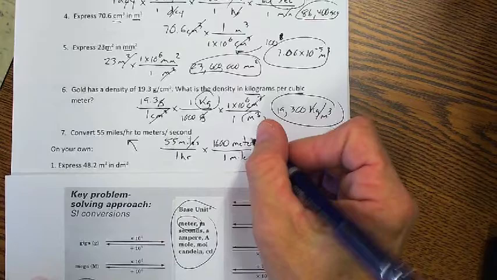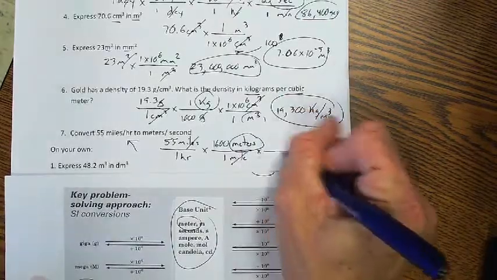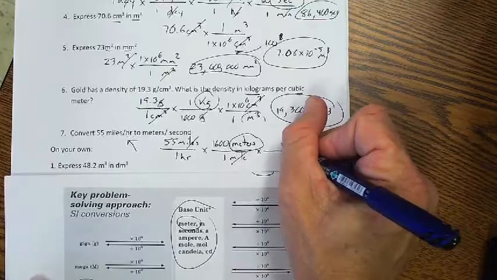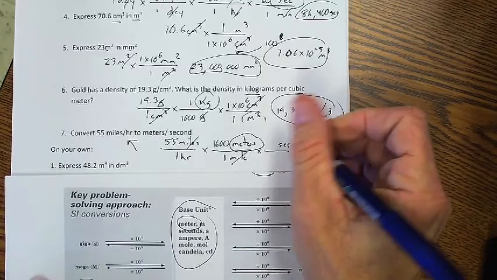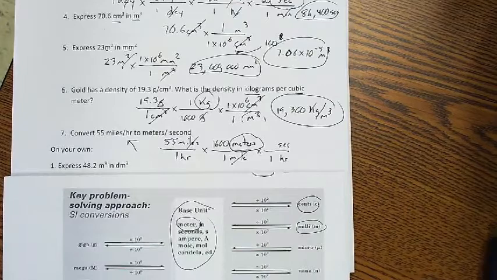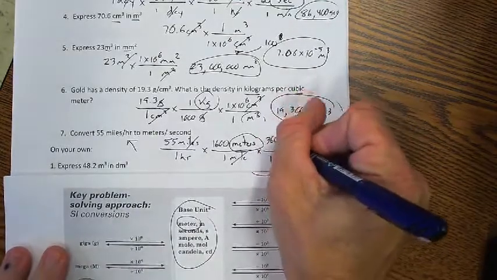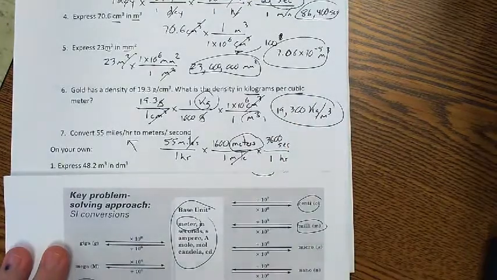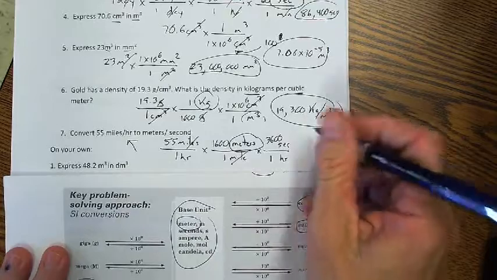Now we have meters. But now we need hours converted to seconds. So I'm going to go ahead and say we can figure out how many seconds are in an hour. It's an easy calculation to do. If there's 60 seconds in a minute and 60 minutes in an hour, 60 times 60 is 3,600 seconds in 1 hour. And look what I've just done there. I've made a mistake here.